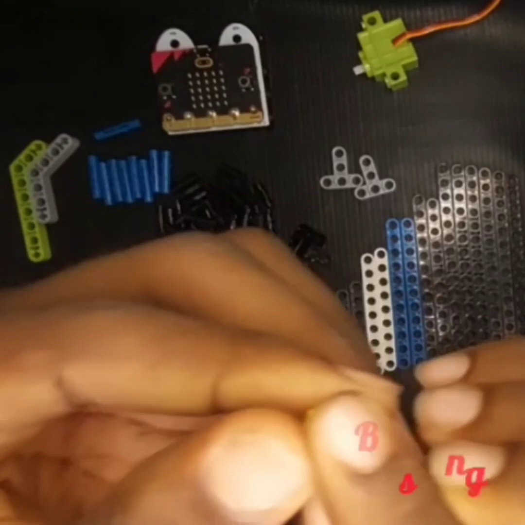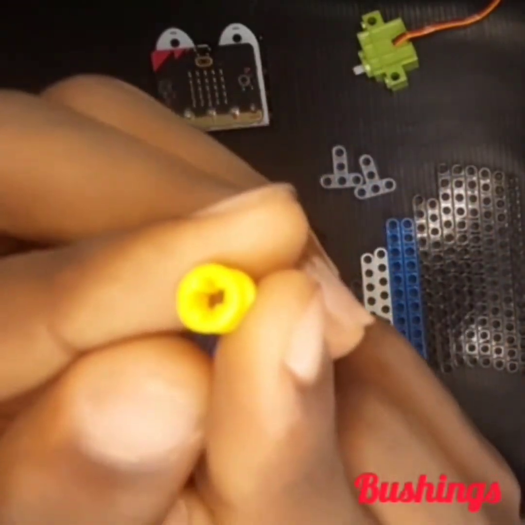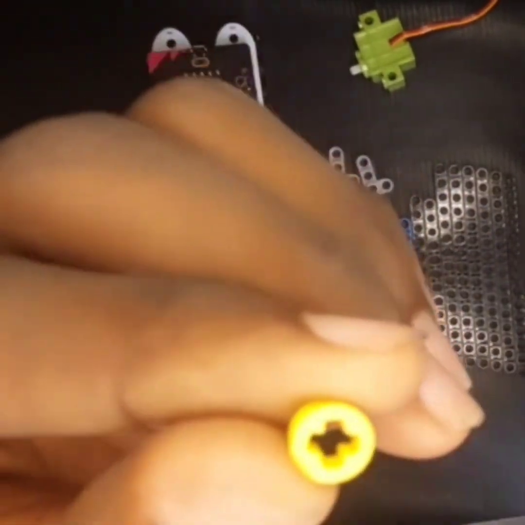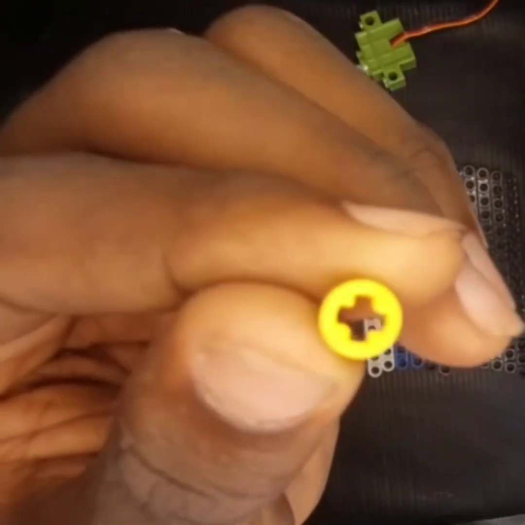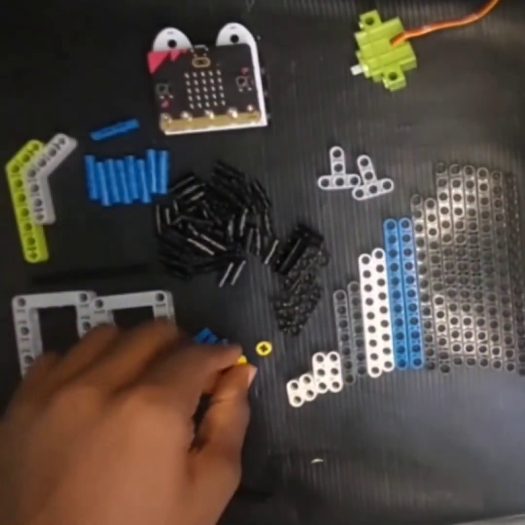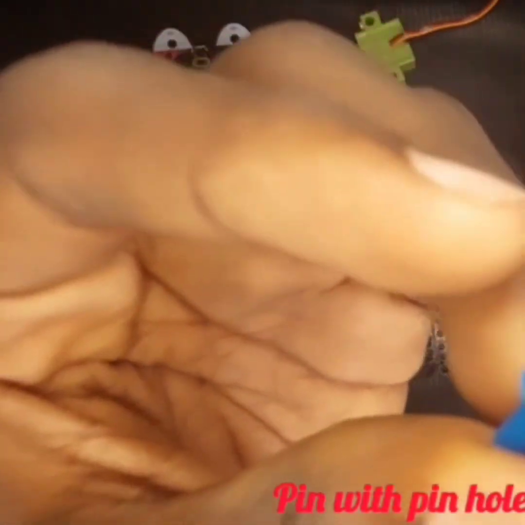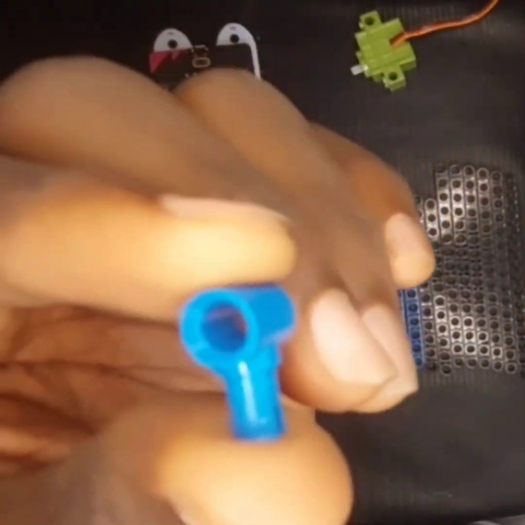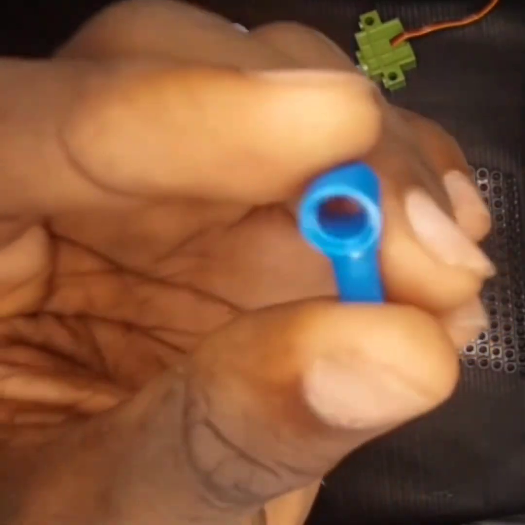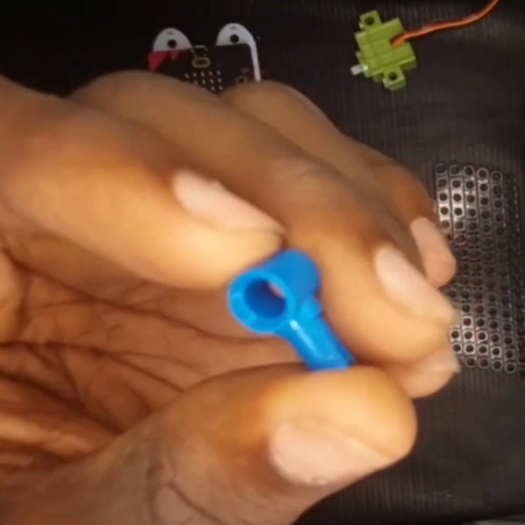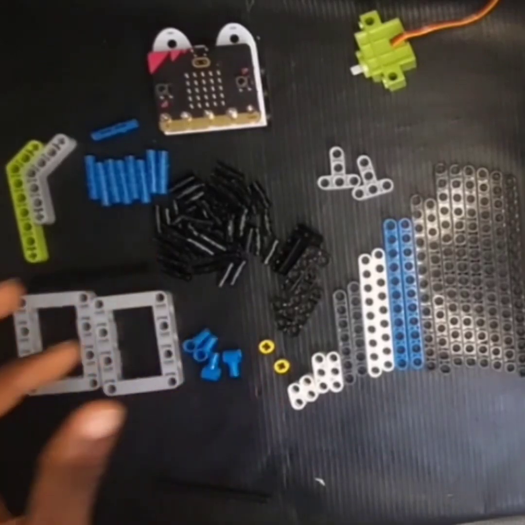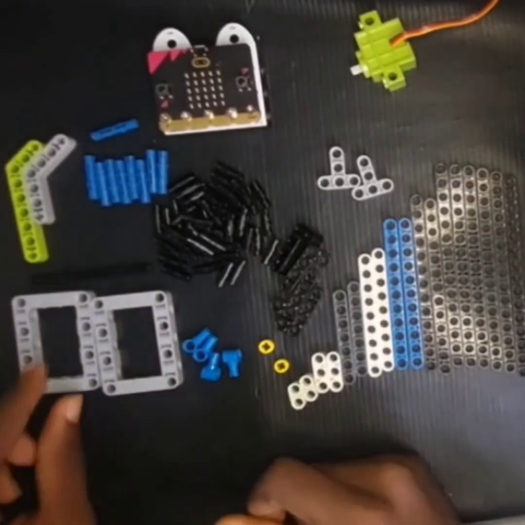We've got bushings. We also have pin with pinholes. We have frames.